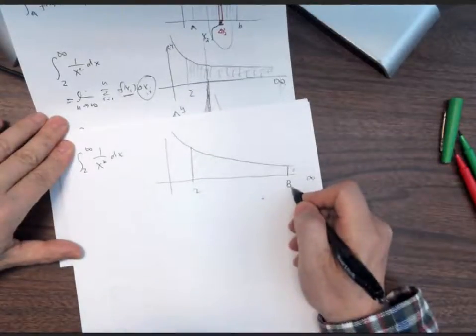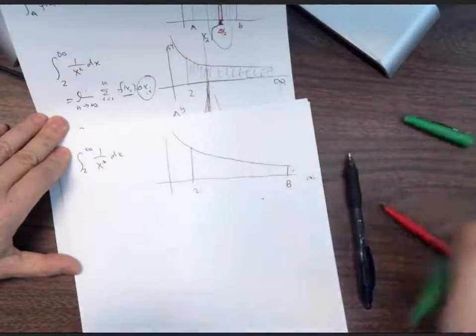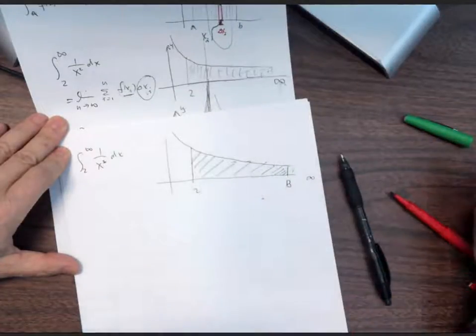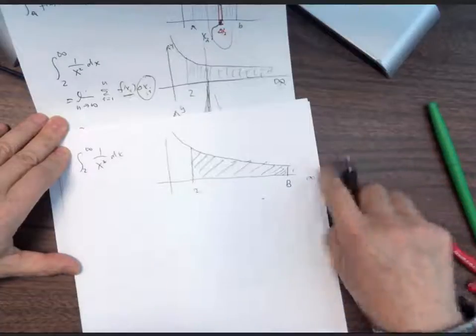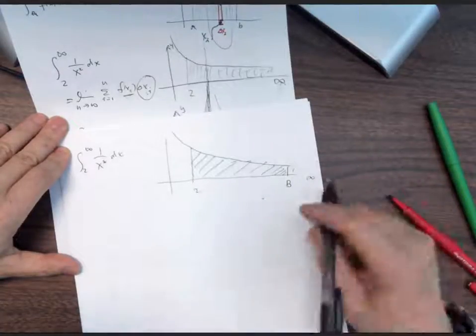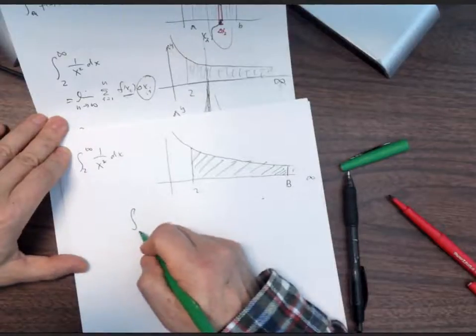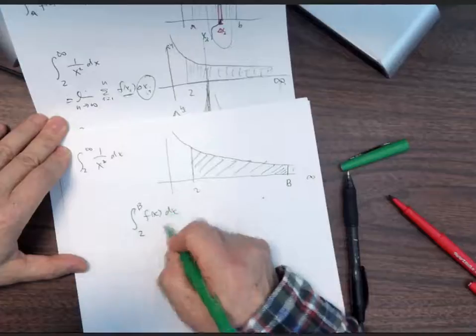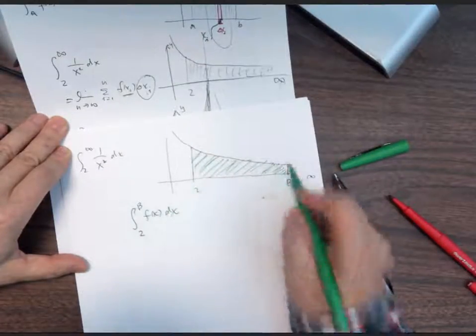Now it's a finite number, unspecified. We can definitely do this area, because this would be a normal area problem, normal integration problem. So we would try to figure out just the area of this green shaded region.